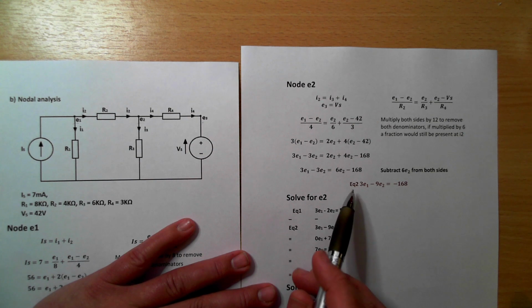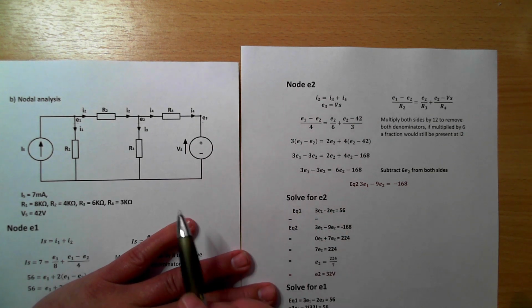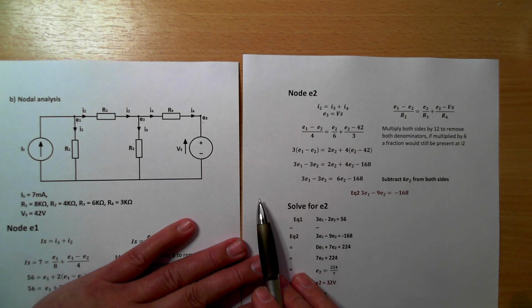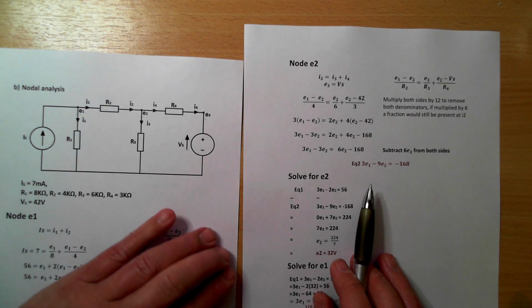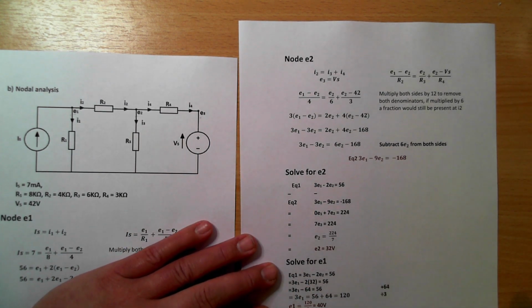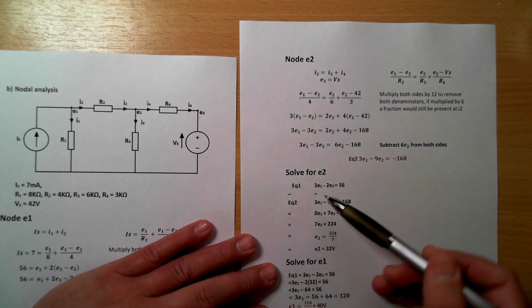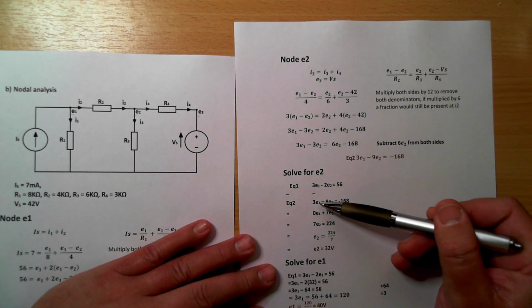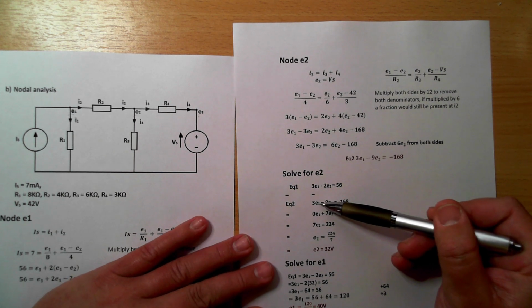Well, that's the equation for E2, what we've been able to derive from this particular node. So if we solve for E2 now, quite nicely, equation 1 has 3E1 and equation 2 has 3E1.